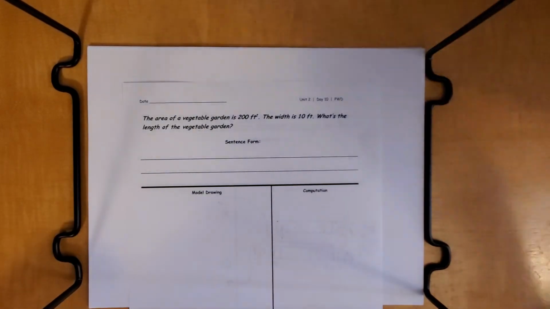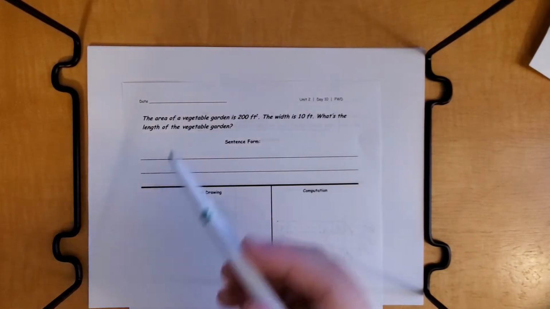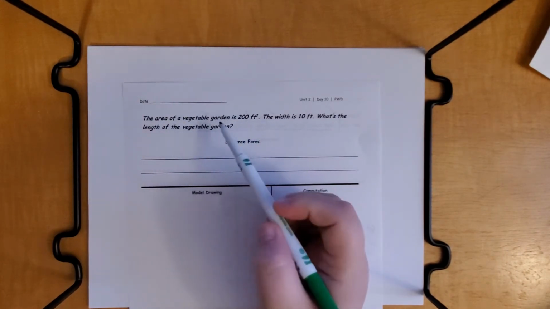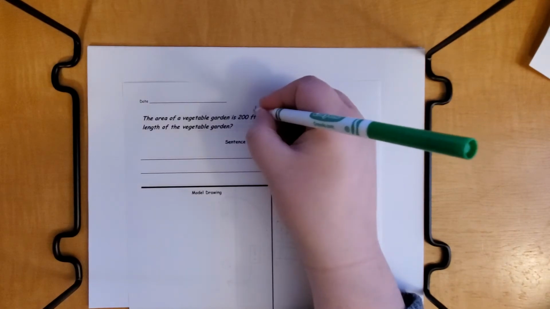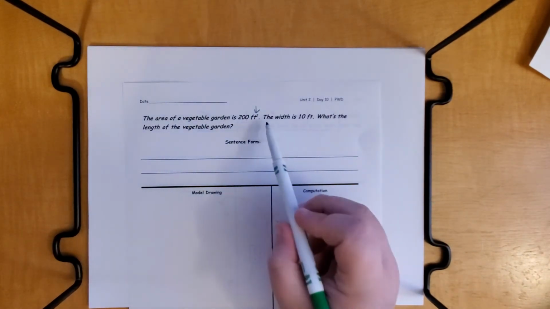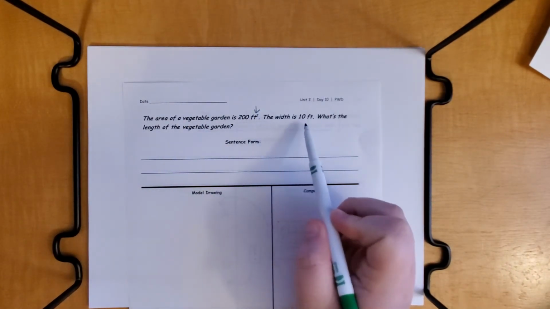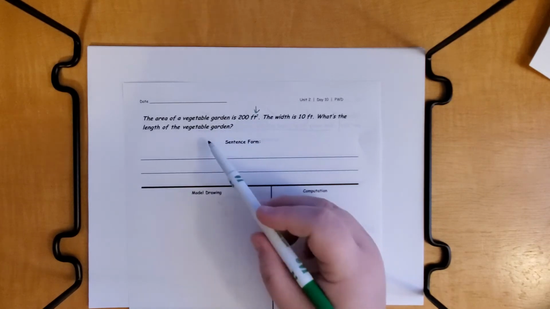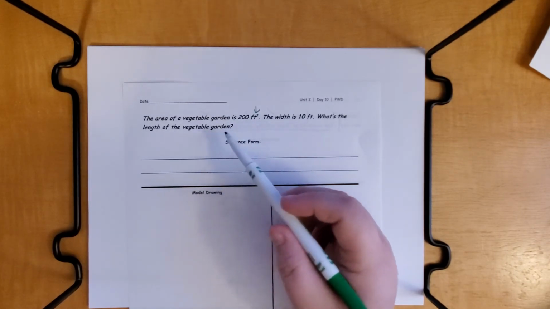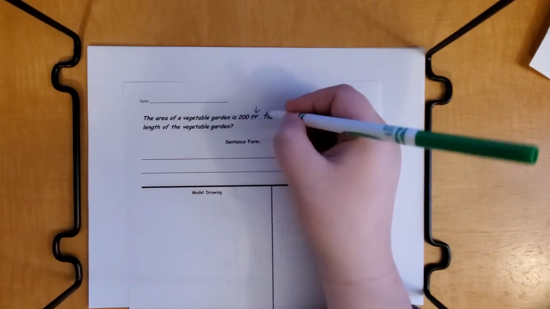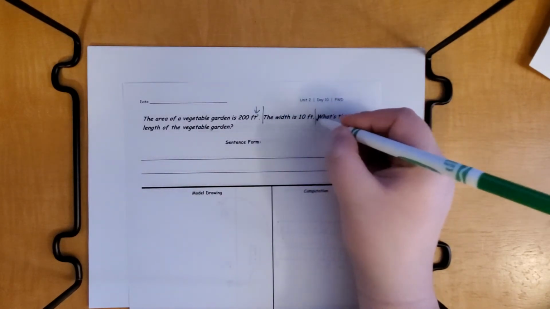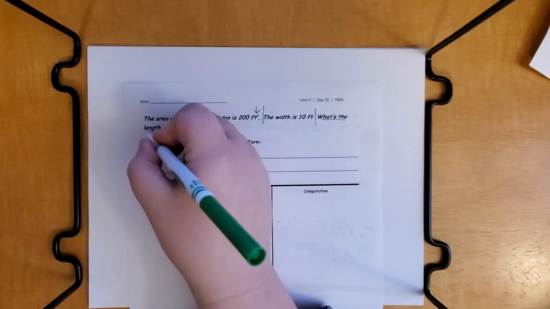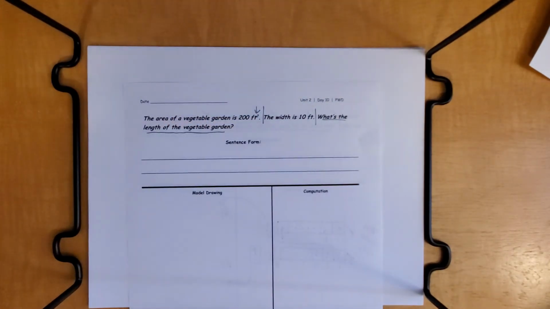But just for good measure, let's look at your story problem really fast. It says the area of a vegetable garden is 200 feet squared. Remember, this is a sign for something. Think about that while I read the rest of your question. The width is 10 feet. What is the length of the vegetable garden? So I have the area of a vegetable garden is 200 feet squared. The width is 10 feet, so what is the length of the vegetable garden?